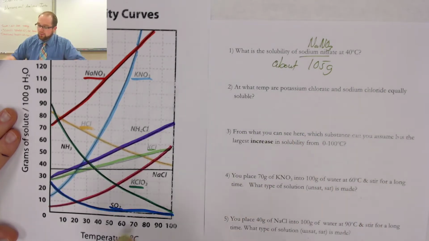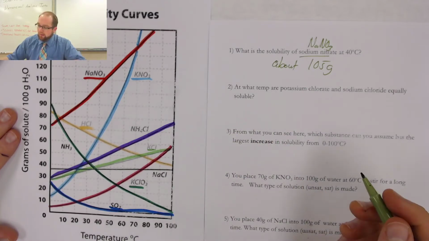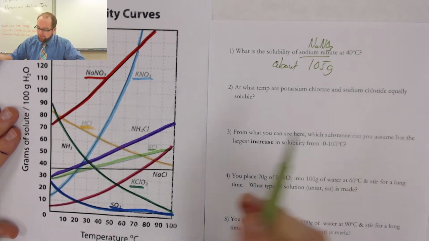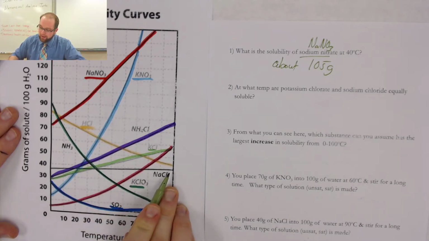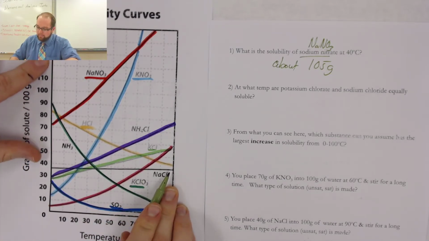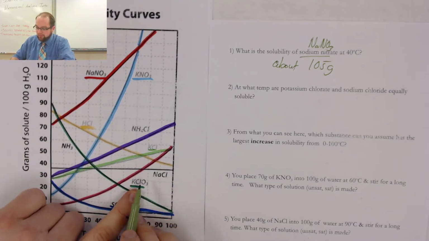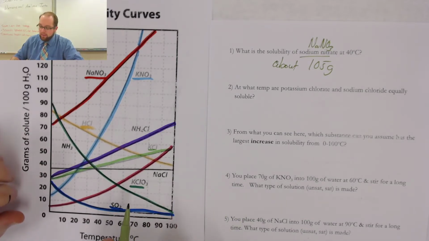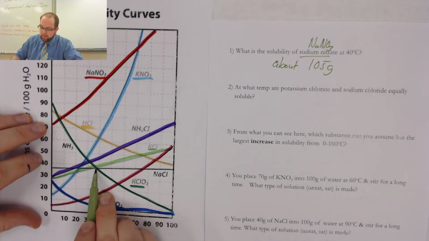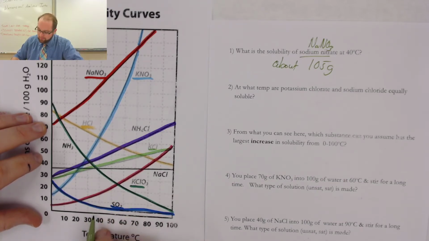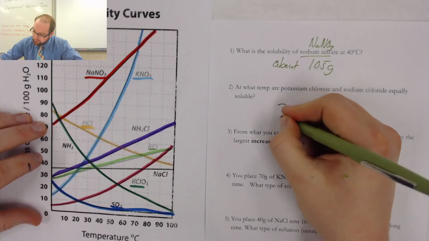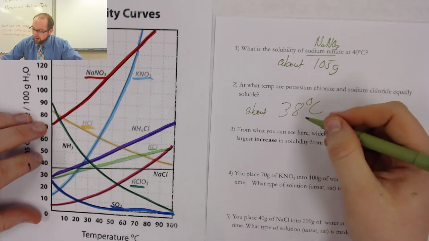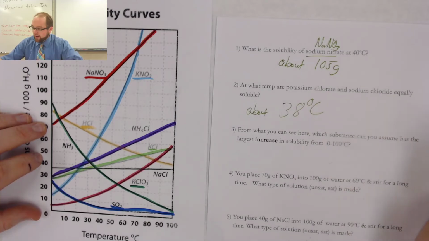Now, number 2 talks about at what temperature are potassium chlorate and sodium chloride equally soluble. So let's find those two lines. I see sodium chloride is just my plain black line here. And potassium chlorate is my dark green line. So I'm going to look to where these two graphs are equally soluble, where they could dissolve the same. I'm going to look for where they meet right here. Going down from the temperature, I would say that's about 38 degrees Celsius. If you read this graph and said 37 or even 39, I would say those are all fair estimates of our answer here.